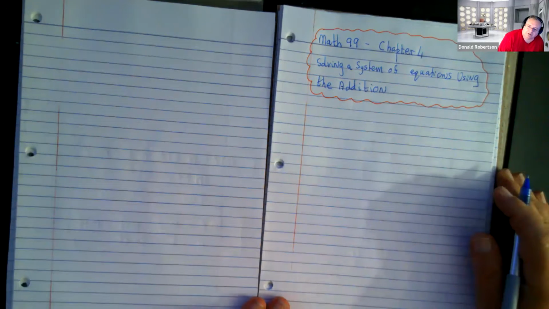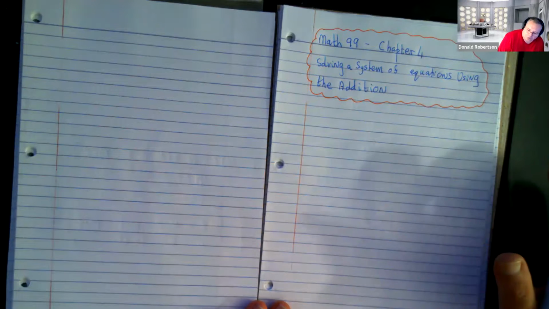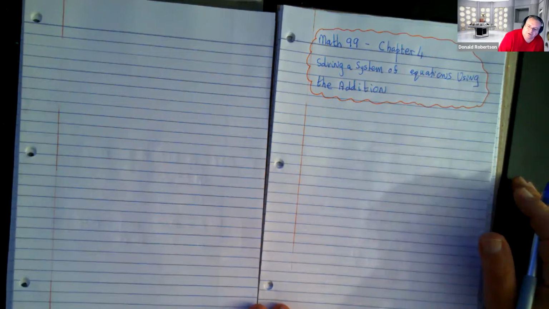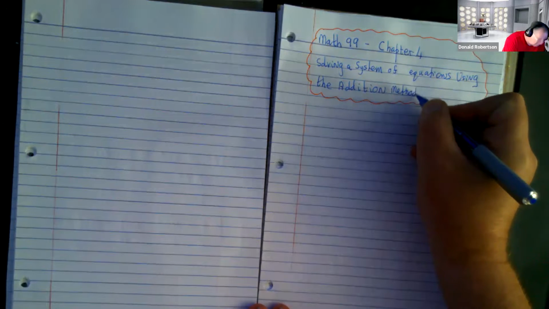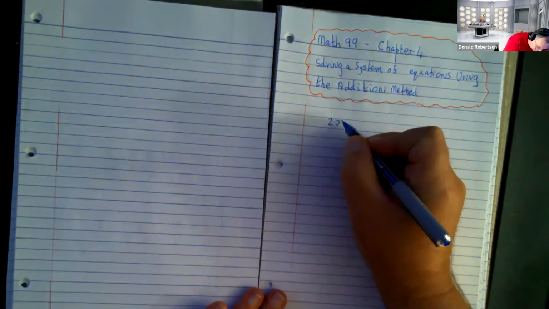So what we're going to look at now is how to solve a system of equations using a purely algebraic method called the addition method. So let me start off with a very simple example of how that might work.